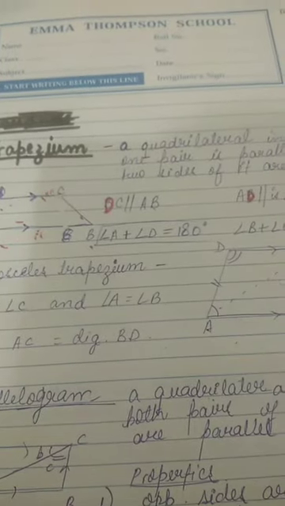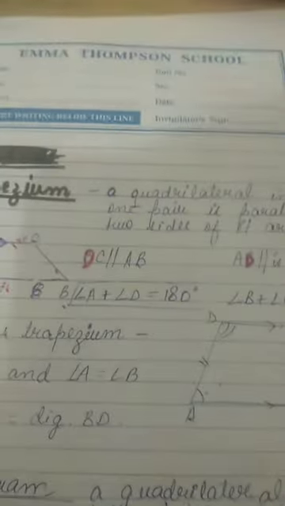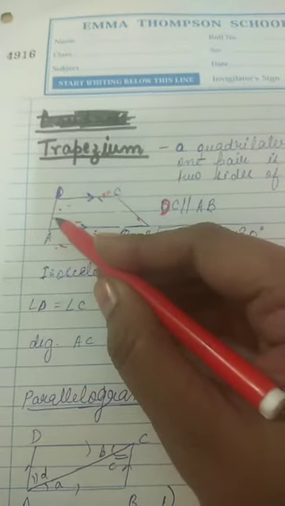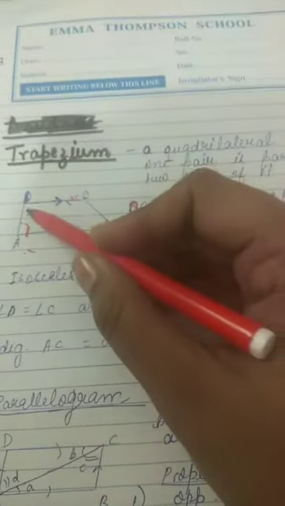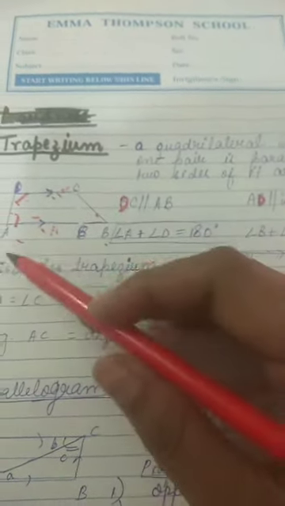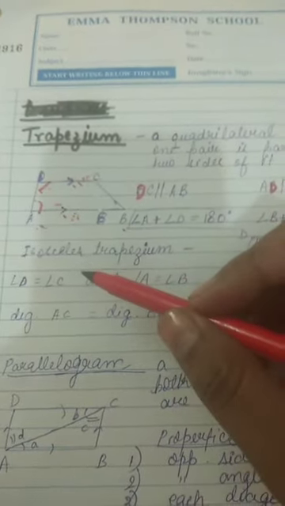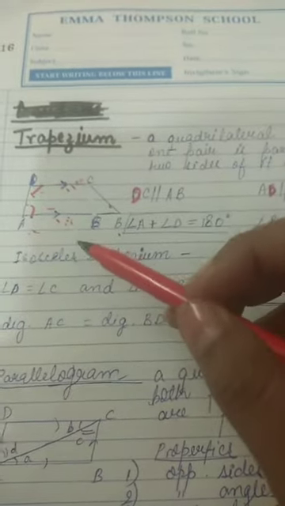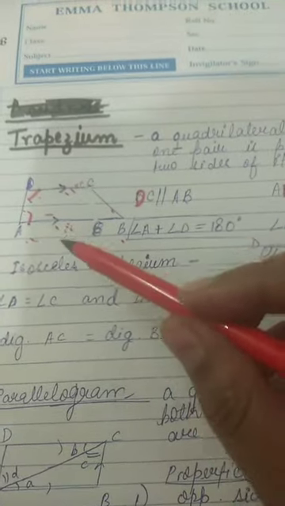The next thing: you can see angle A plus angle D, because this is a parallel line. Angle A and angle D are allied angles, which you have already learned in your previous classes, class 6 and 7, in the chapter on parallel lines.